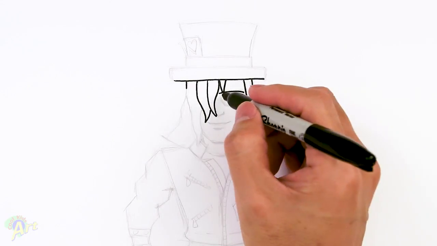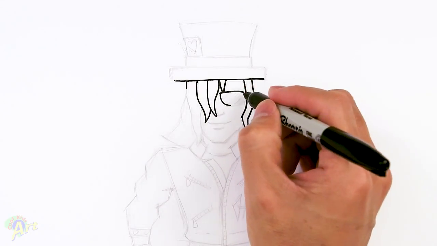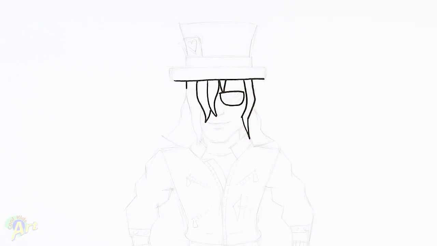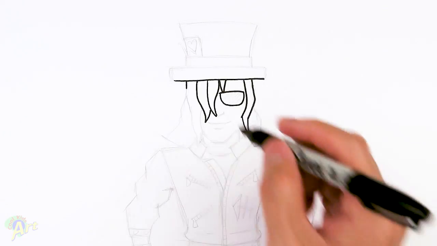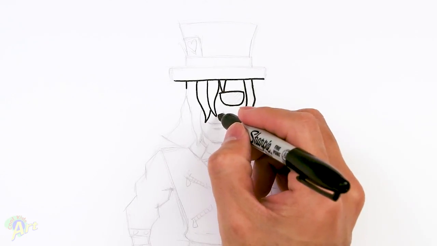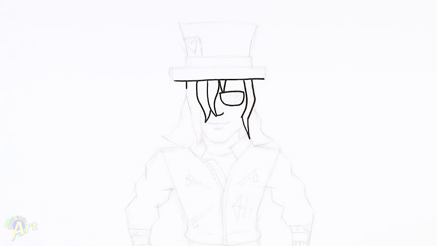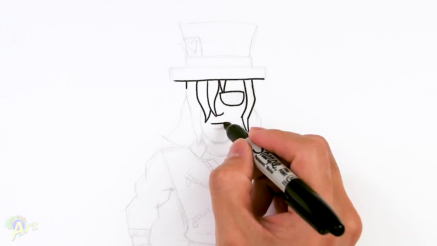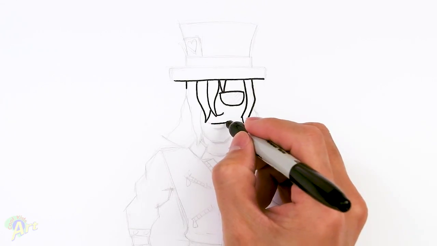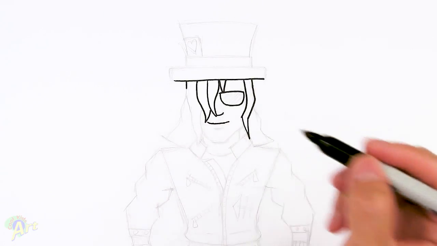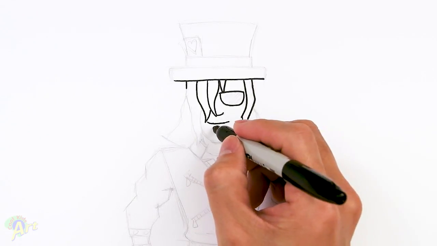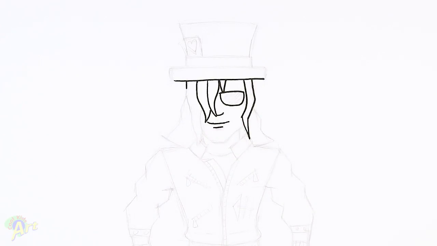Draw one curve, and then just come down. Okay. And then from here, we can finish up his nose, which is just gonna be right around here. So I'm just gonna draw a little curve there. And then right underneath that, it's gonna be his mouth. So just draw one line like this. And I'm gonna give him a slight smile, so just lift it up on the corners. And then the bottom lip, just draw one line.